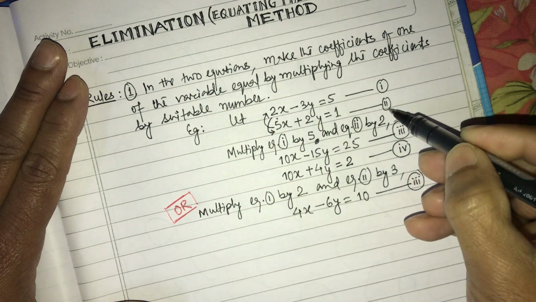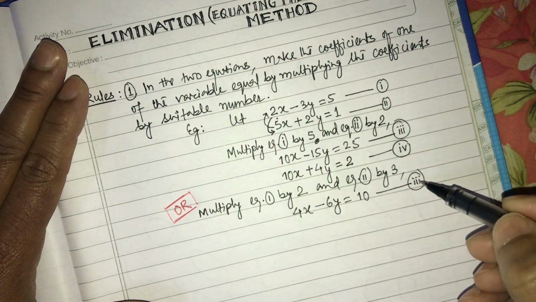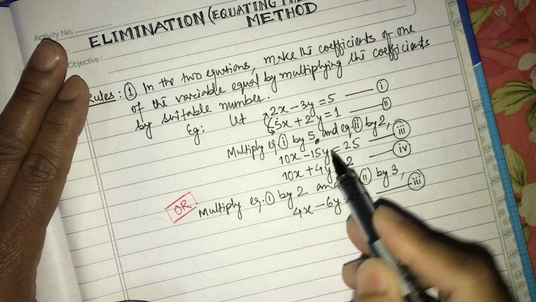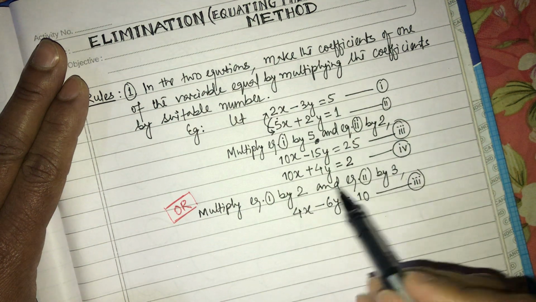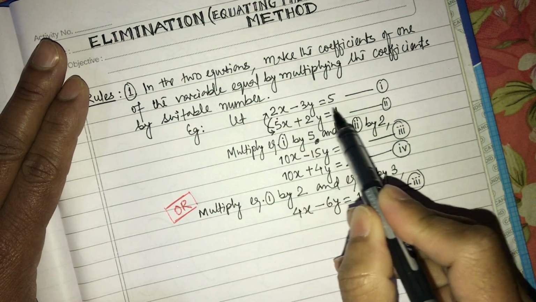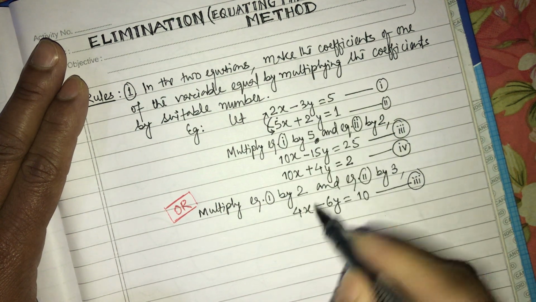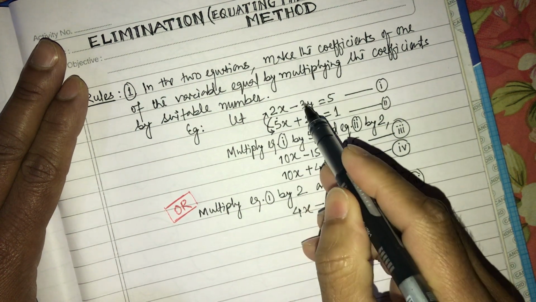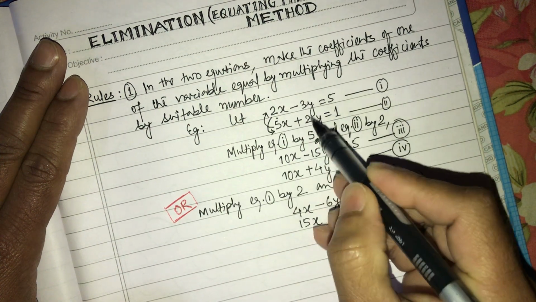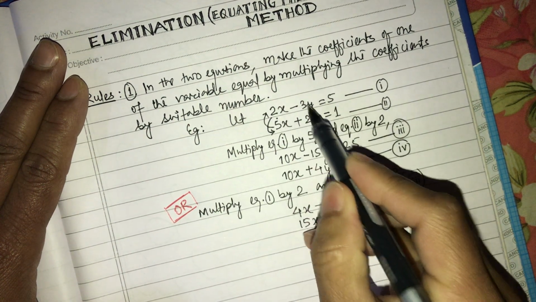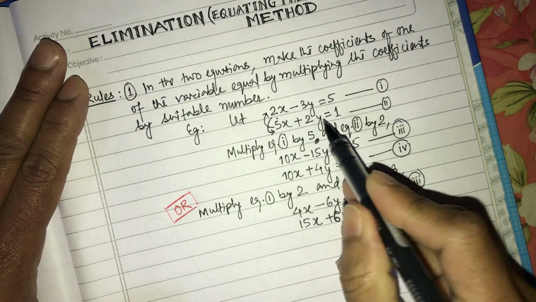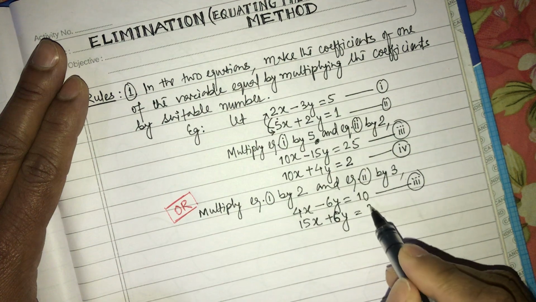Now equations 1 and 2 were there. Now the third equation, because this is the OR option, this is for y only. Now I multiplied equation 1 by 2. Now equation 2, this whole equation 2 by this 3. What we get? 3 will multiply 5. 3 into 5, 15x. 3 into 2, don't take the minus sign. 3 into 2, plus 6y, and 3 into 1, you'll get 3.